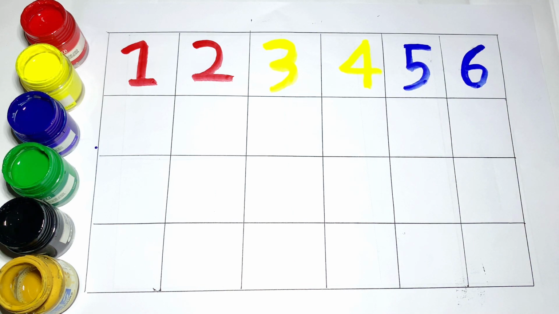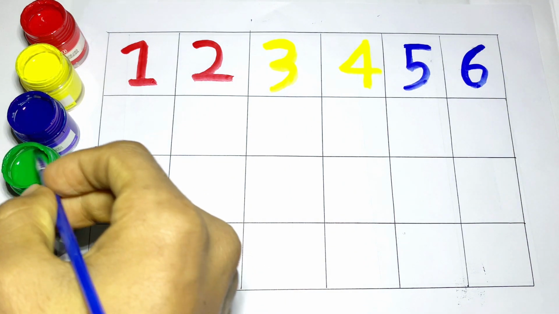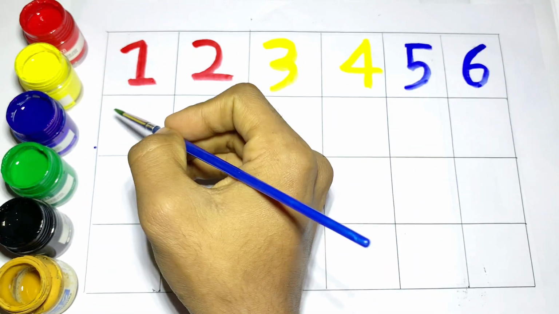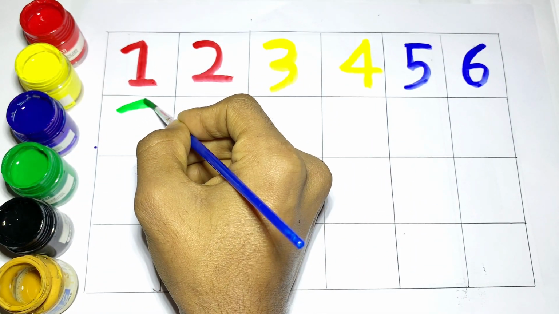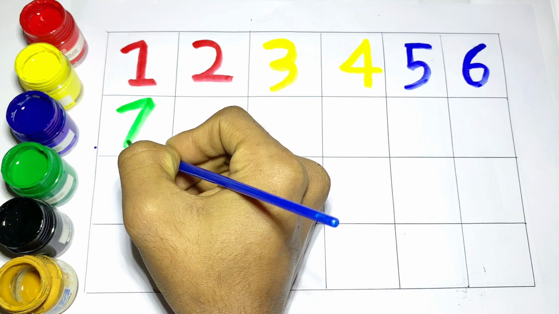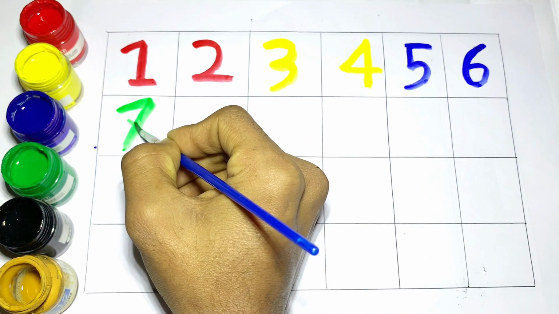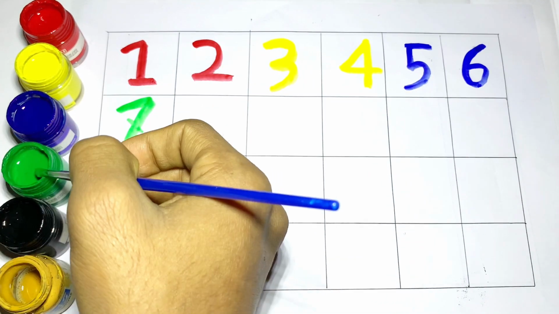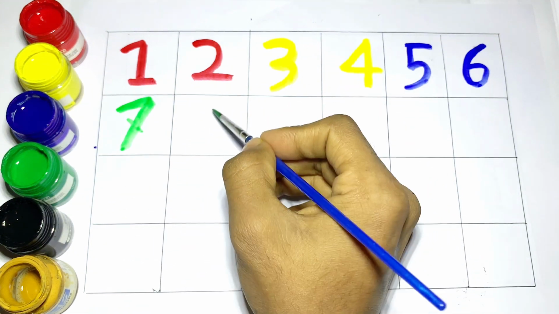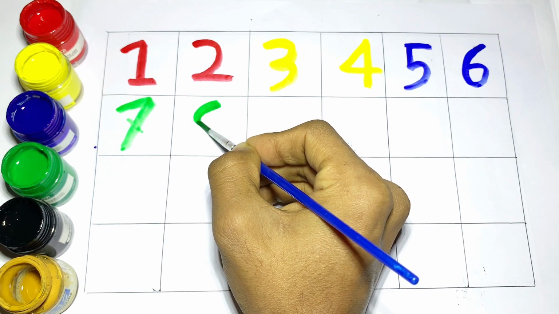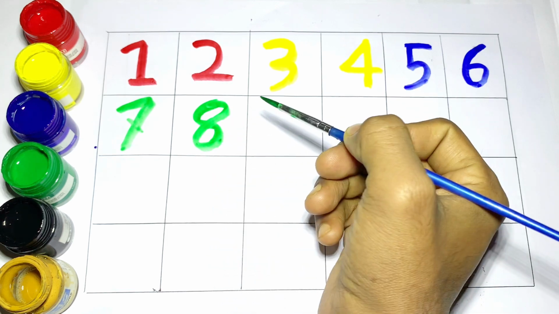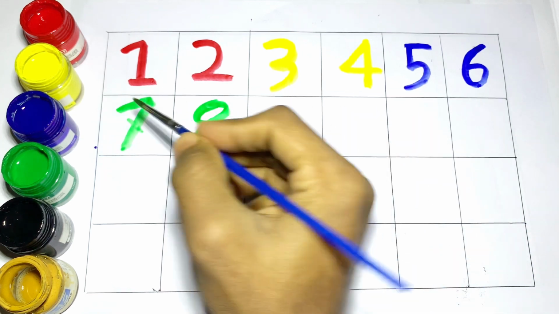Kids, now draw 7. The numbers of 7 and use green color. S-E-V-E-N, 7. Kids, again use green color and draw 8. The numbers of 8. E-I-G-H-T, 8.